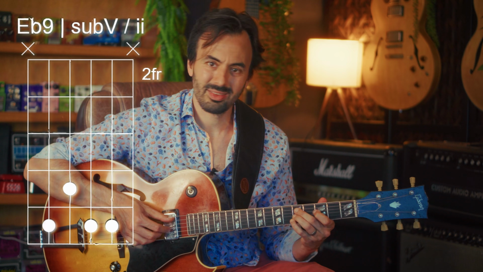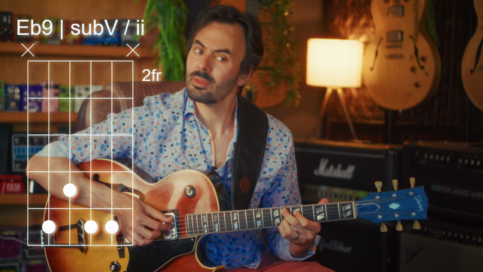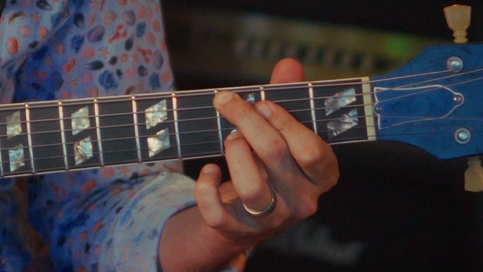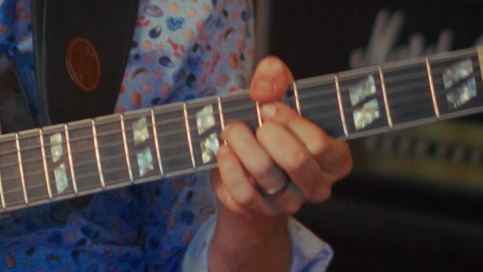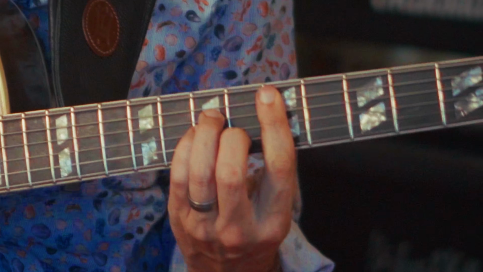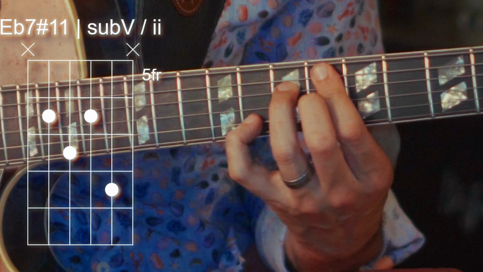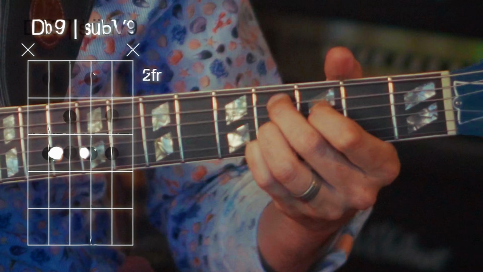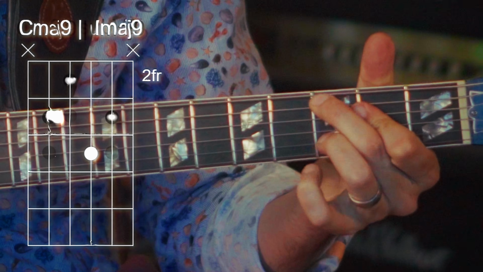That's pretty cool. If I want to move to my 2 chord, I used sub 5 of 2 to 1. That was the sub 5 of 2. Instead of using A7 to move to that D minor, I used that E flat 7 with a sharp 4 to move to that D minor. Hear that?